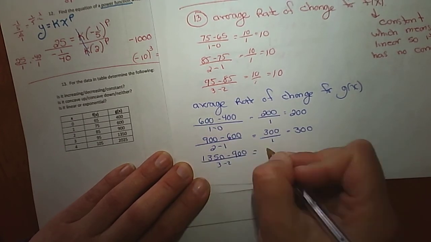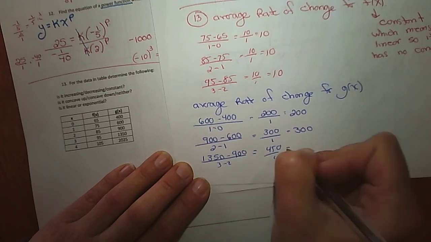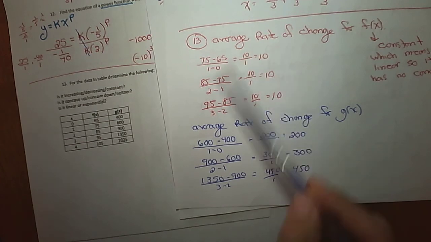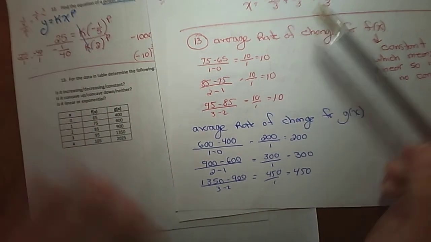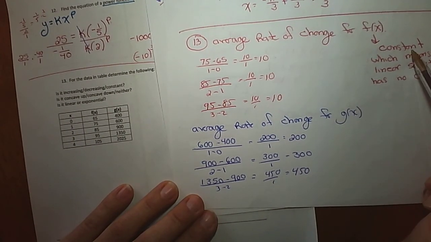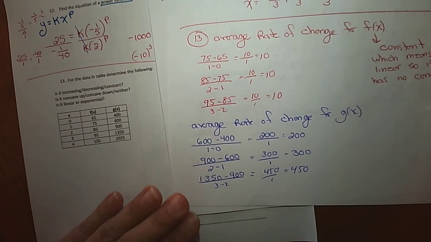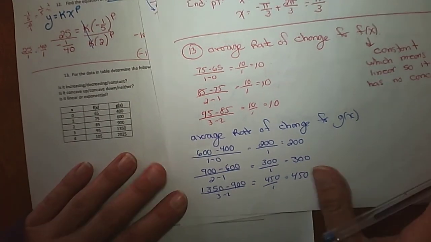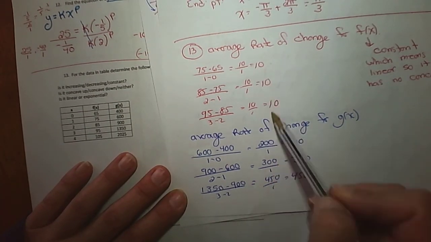What is that? Am I subtracting here? 450. Okay. Now, a couple of things, and I also forgot to mention if it's increasing or decreasing here. The average rate of change is constant, means it's linear, but it has no concavity, but I never said if it was an increasing linear function or a decreasing linear function. And you tell by whether this is positive or negative.